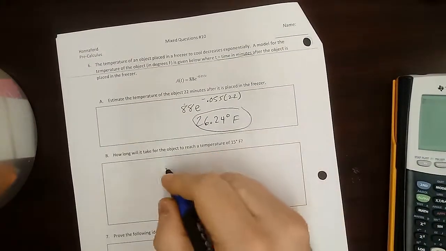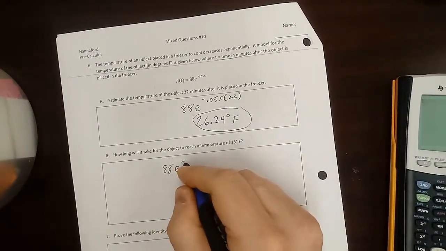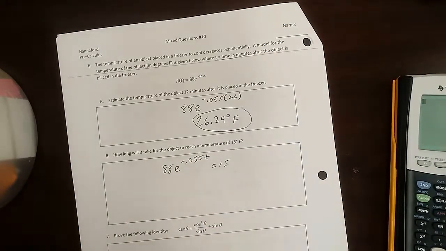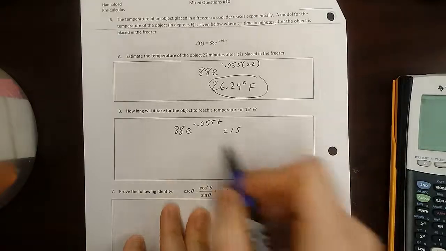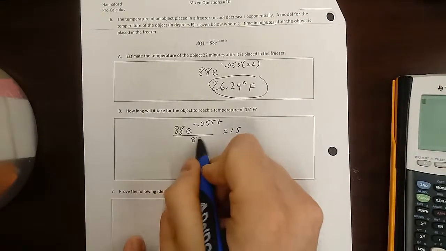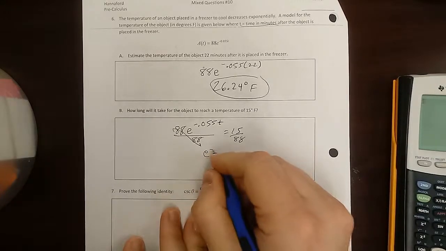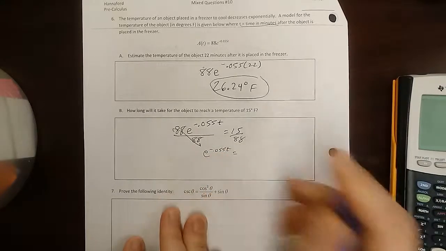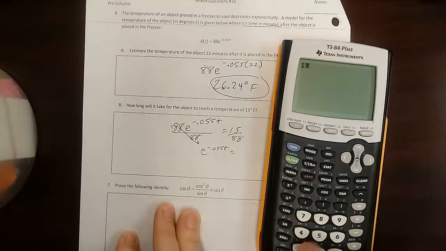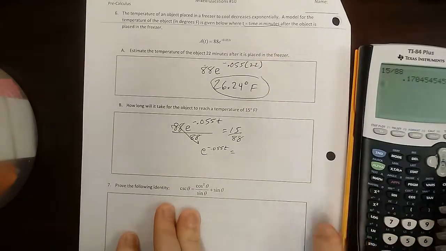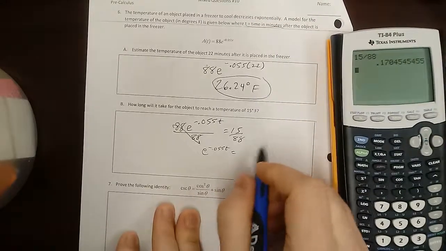So I'm going to take my 88e to the -0.055t, and I'm going to set that equal to 15 degrees. So the way that we solved these was we divided both sides by that number out front. And so we got e to the -0.055t is equal to 15 over 88. I don't know what that is, so I'll just leave that as 15 over 88.